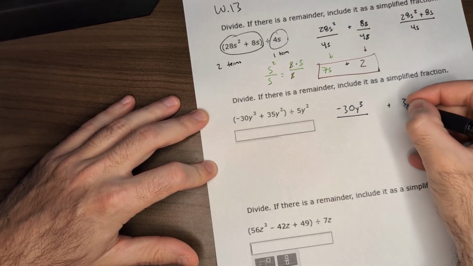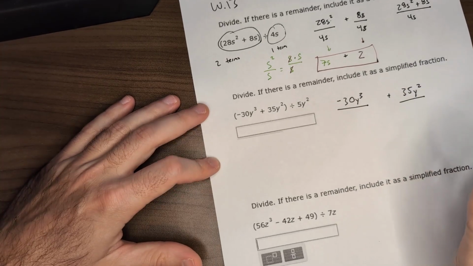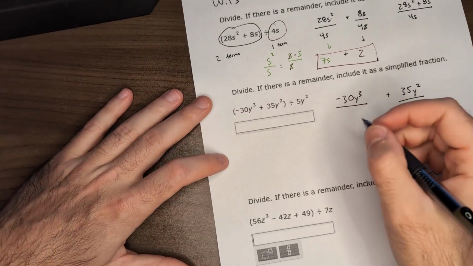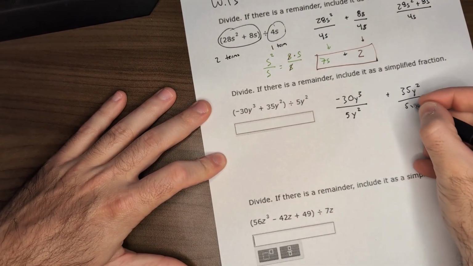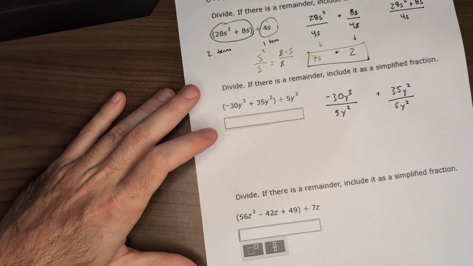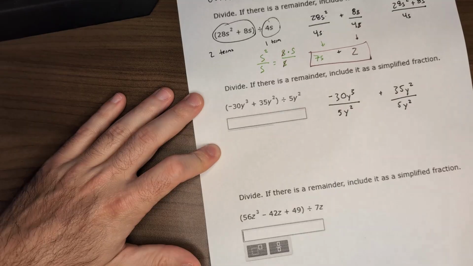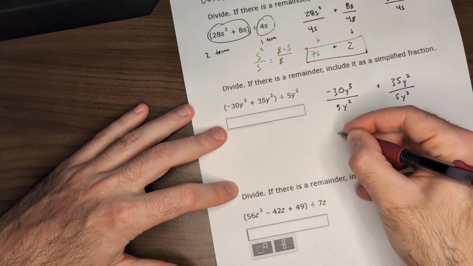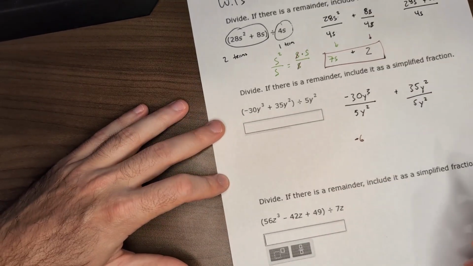Now we are given a slightly more complicated one: negative 30y to the power 3 plus 35y to the power 2, divided by 5y squared. I'm going to put that same denominator under both terms. Negative 30 divided by 5 is going to give me a negative 6. We have y to the power 3 over y to the power 2.